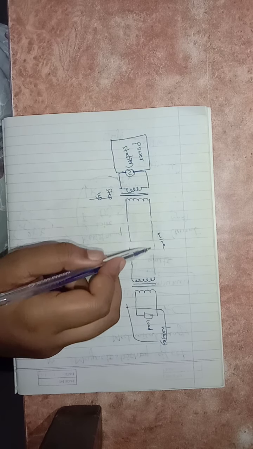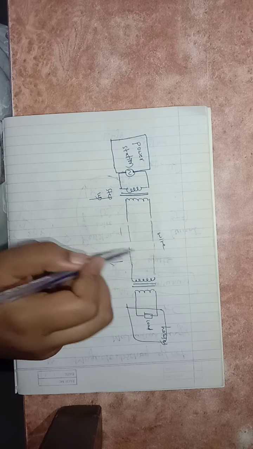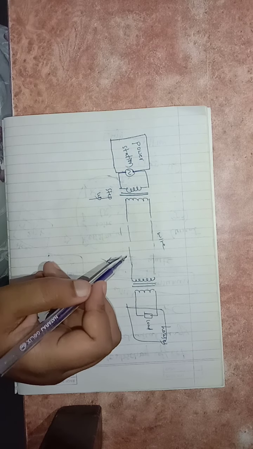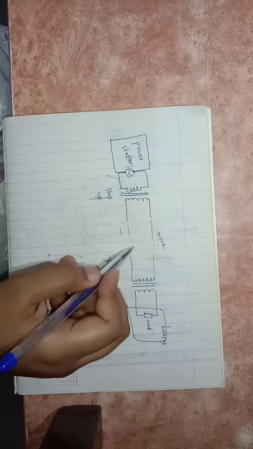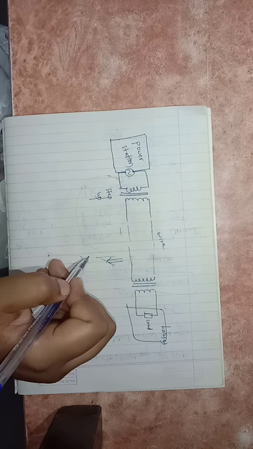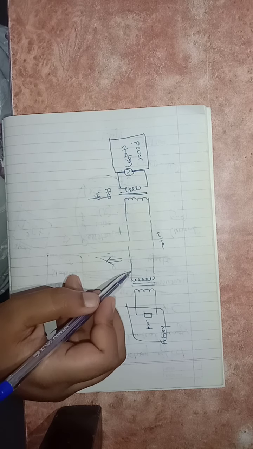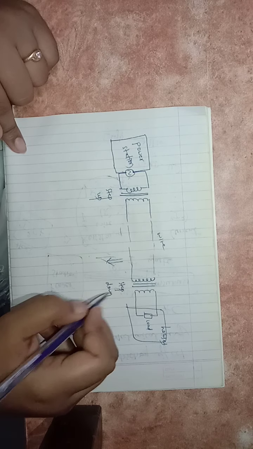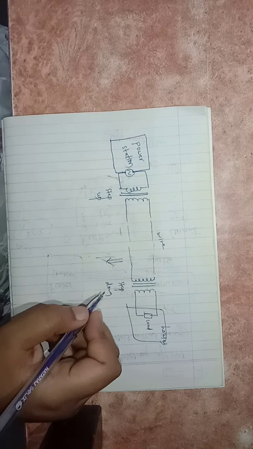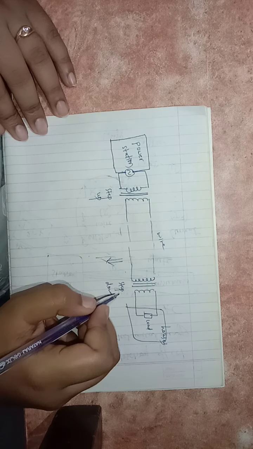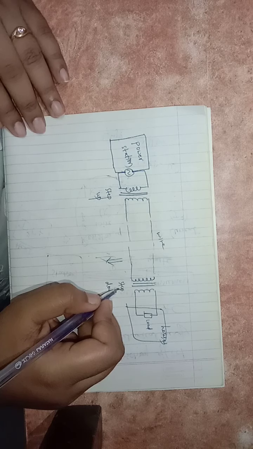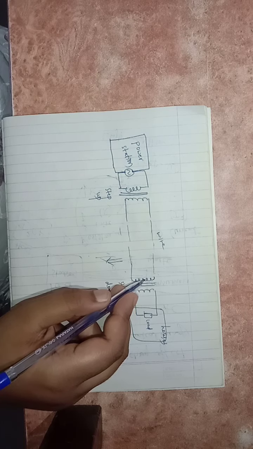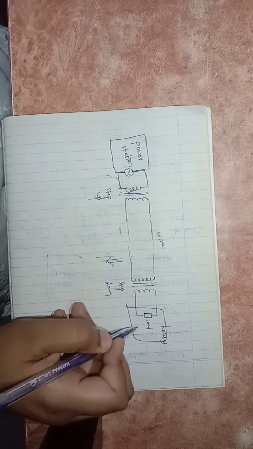Understood? The wires carrying the low current at high voltage transmit it to the substation near the consumer side. So hence a maximum amount of loss is decreased. Understood? After transmission to the substation, here we will use one step-down transformer. That step-down transformer that we used will convert the higher voltage to whatever is required for the house.